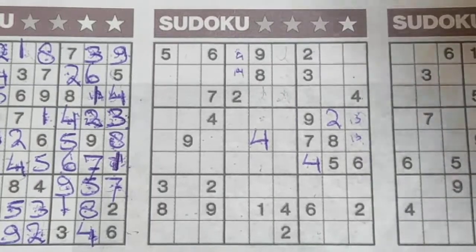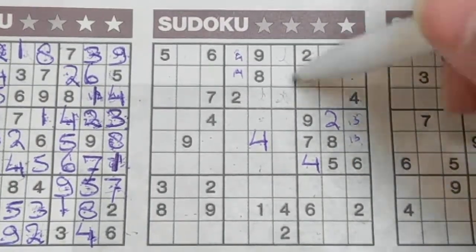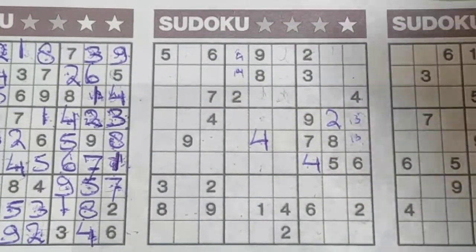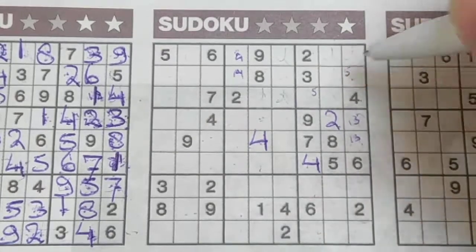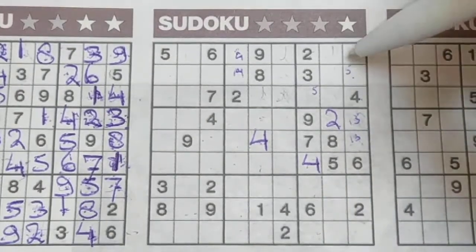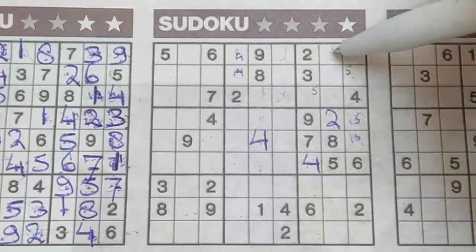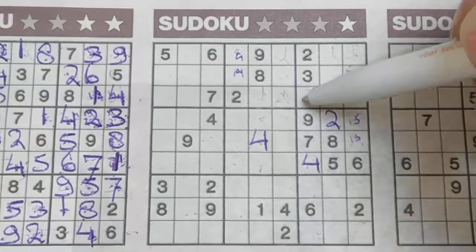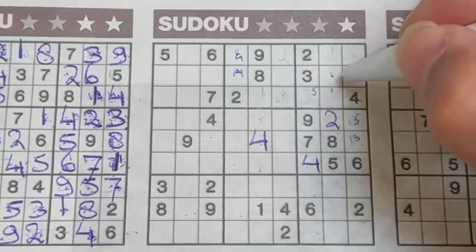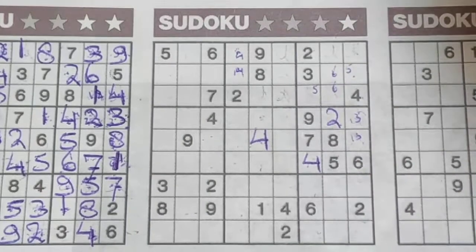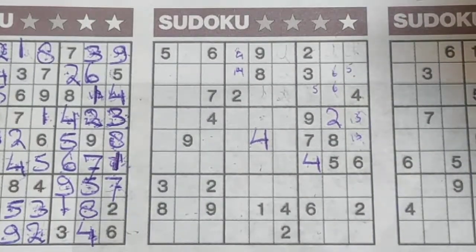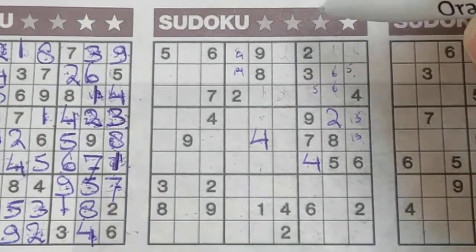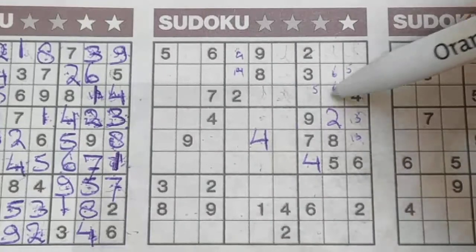How about the 5? In this big square, we have a 5 here, no 5. In these 3 boxes, there are 5, no 5. In those 2 boxes, 5 here, 5 there. The 6 we have here, no 6 in these 2 boxes. Here 6, no 6 there. Here also no 6 there. Only 2 boxes left for the 6. Here 6, there 6. 9. The 7.